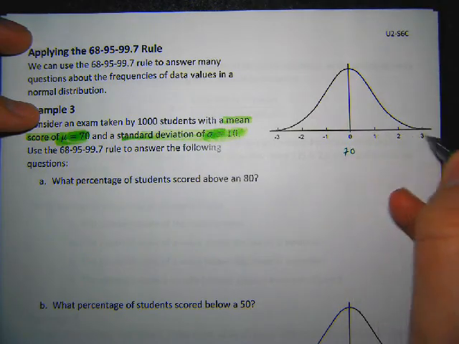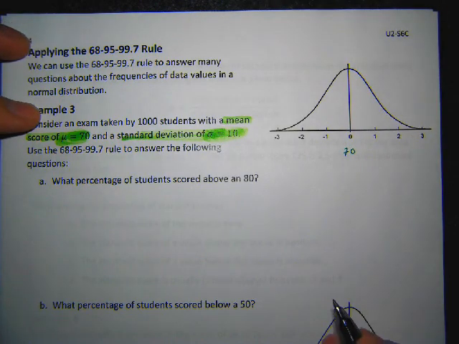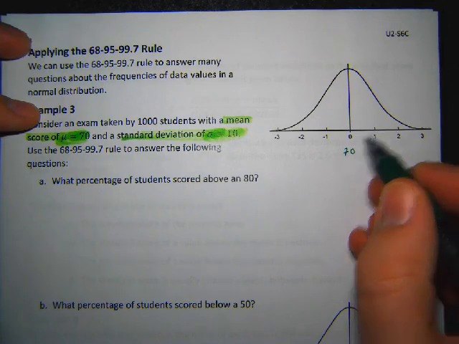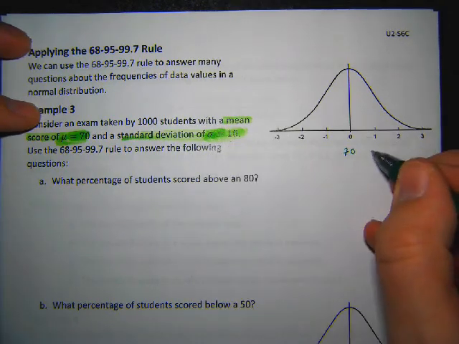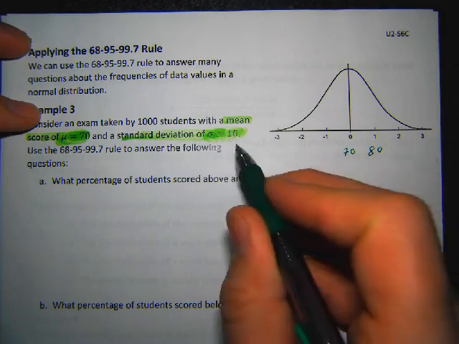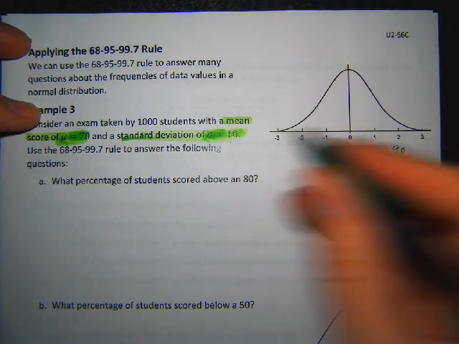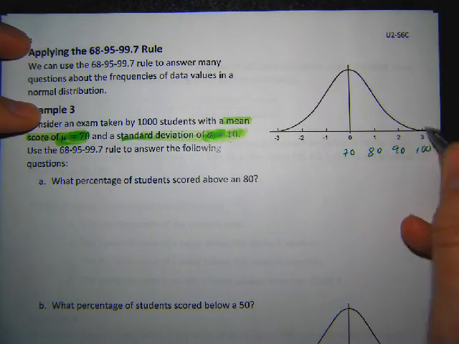And then the 1, 2, 3 just tell us how many standard deviations we go. So the first standard deviation, we're going to add 10, so that'd be 80. The next one, we're going to add 10 more, so that'd be 90. The next one, we're going to add 10 more, we're going to go 100. So 100 would be out like 3 standard deviations.